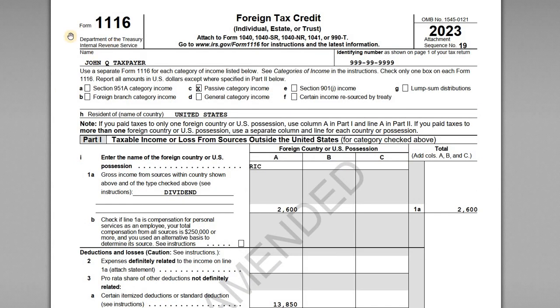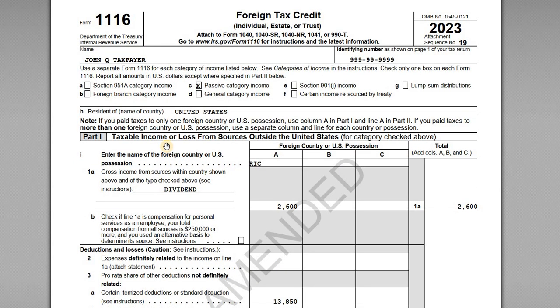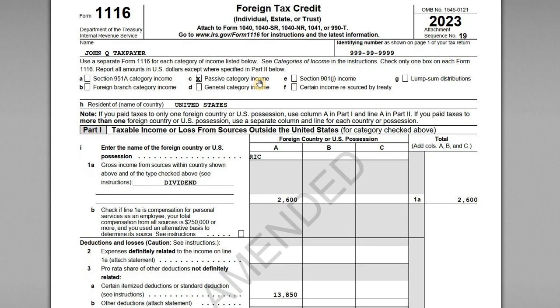So what John's done here is he's completed a 1116 form. So I won't cover this form in too much detail. I've got a lot of other 1116 forms where we go into more depth, but we'll just run through the basics, right? So it's a 1116. We're talking about passive category income here.